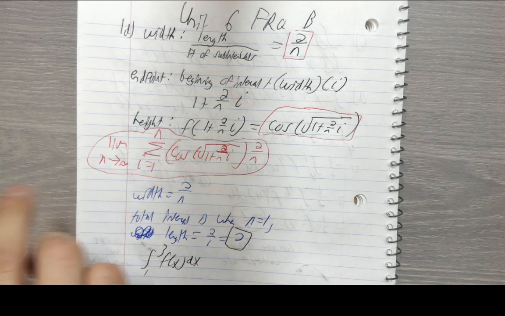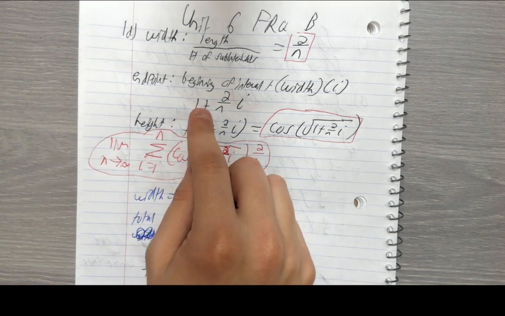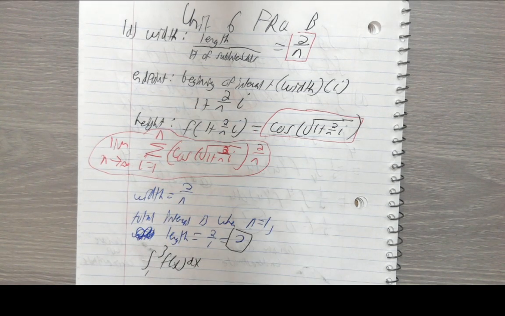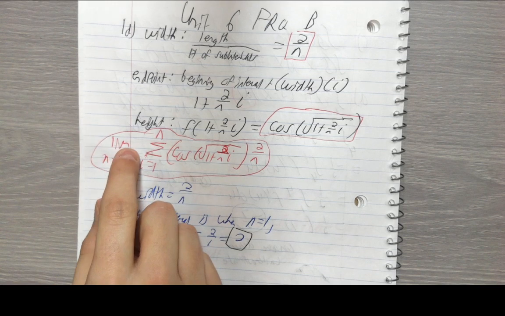The height is still going to be f of the endpoint, which is still cosine of the square root of 1 plus 2 over n times i. So nothing changes there. So we're doing really good. Then we get to the limit as n approaches infinity.